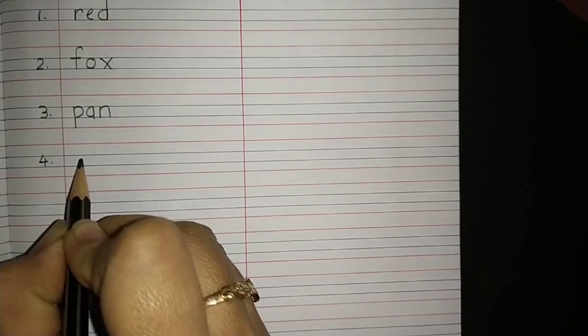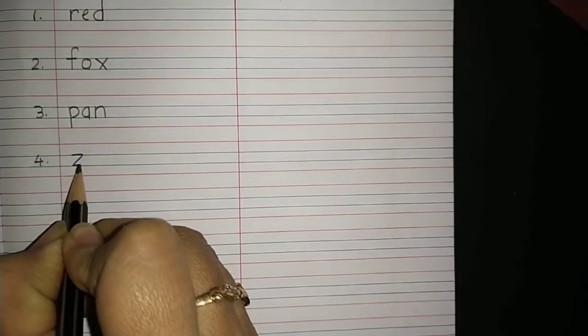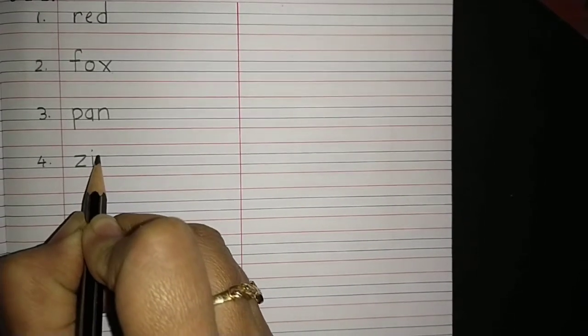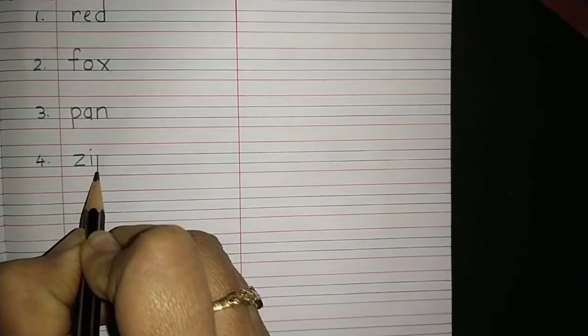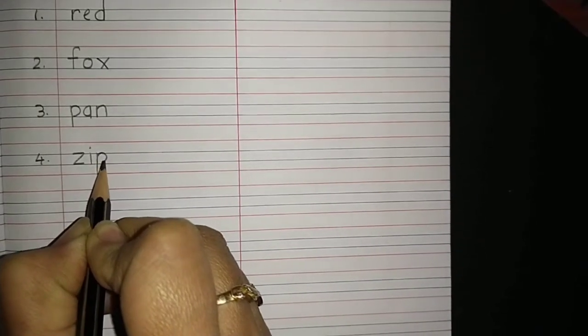Number 4, we will write zip, ZIP, zip. So for alphabet Z, make a slipping line, slanting line, slipping line. For I, make a standing line and a dot. For P, make a standing line, go up, make a reverse C curve. ZIP, zip.